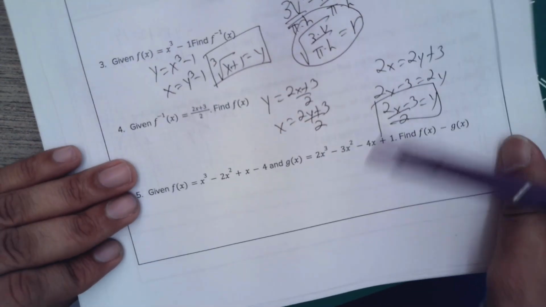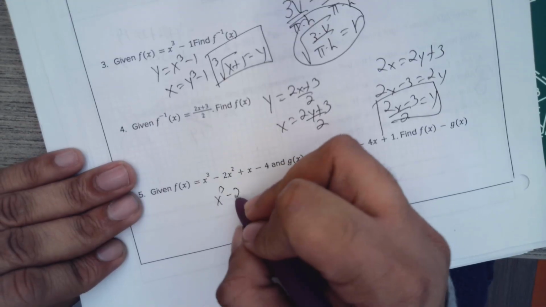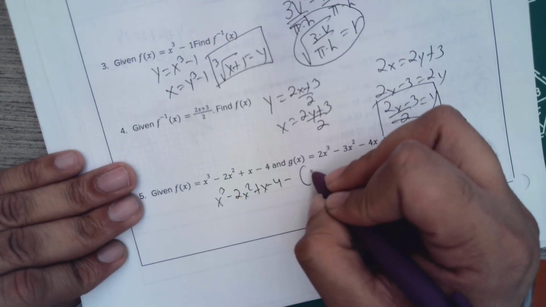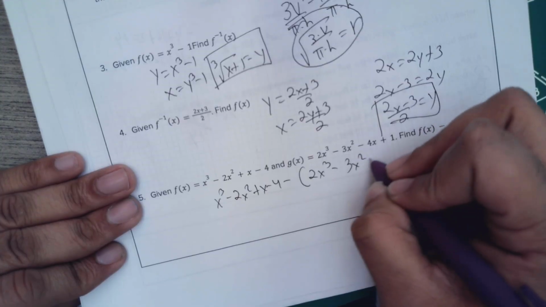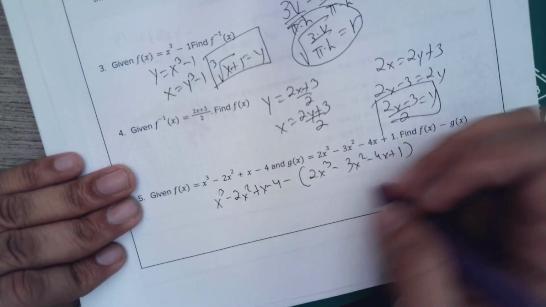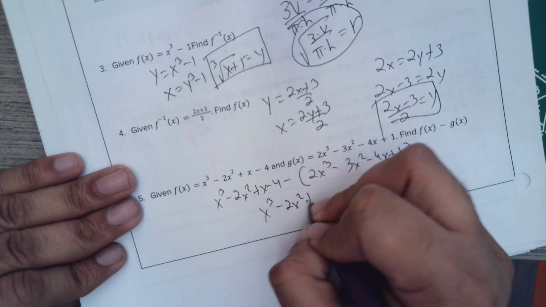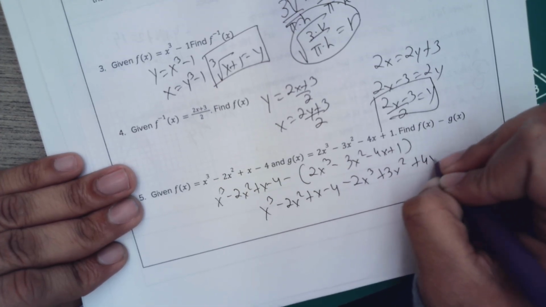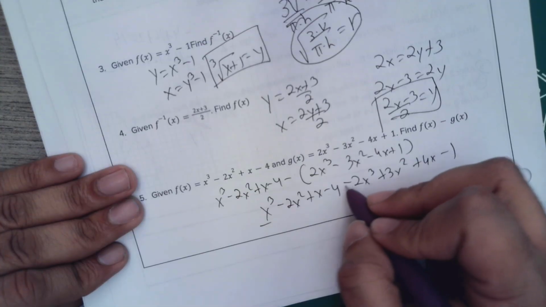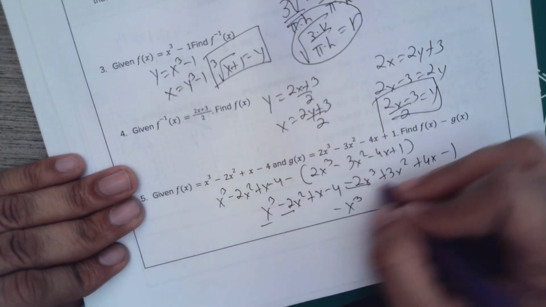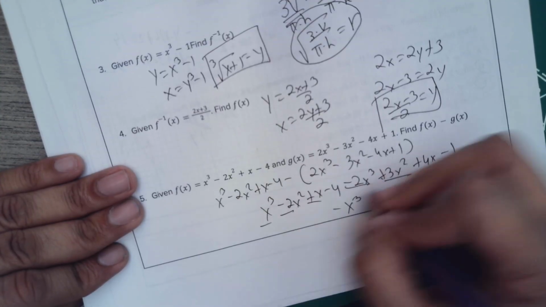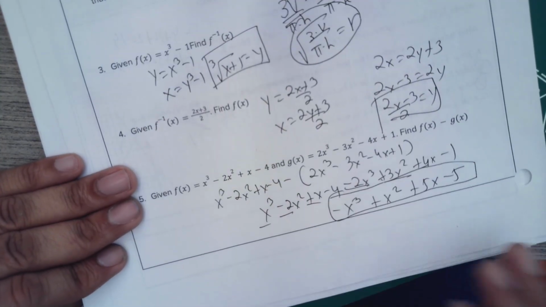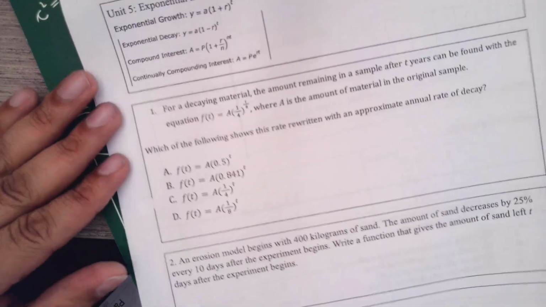Now find f of x minus g of x. F of x is this, g of x. Now one thing I've seen is that people just simply write it. Instead I would want you to create a parenthesis so you can remember that you're supposed to distribute the negative. You're supposed to distribute the negative, so you get x cubed minus 2x squared plus x minus 4 minus 2x cubed plus 3x squared plus 4x minus 1. And now you can combine: x cubed minus 2x cubed is negative x cubed, minus 2x squared plus 3x squared is plus x squared, plus x plus 4x is plus 5x minus 5. That's the answer.